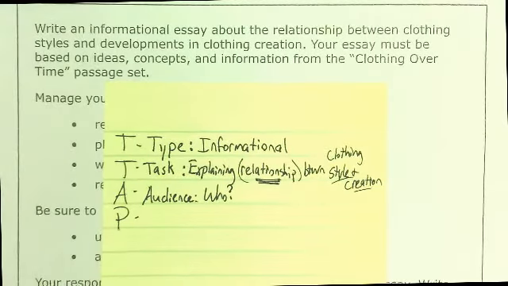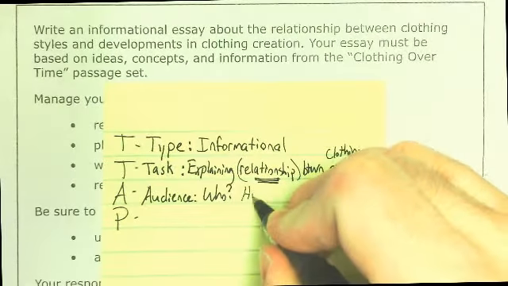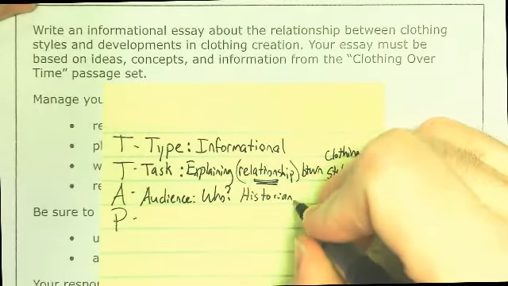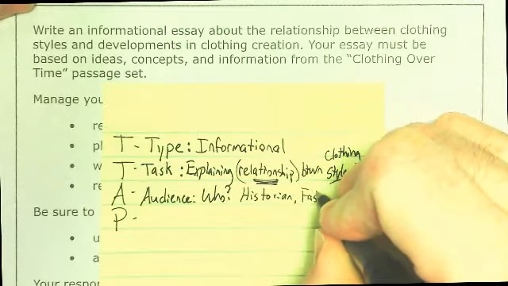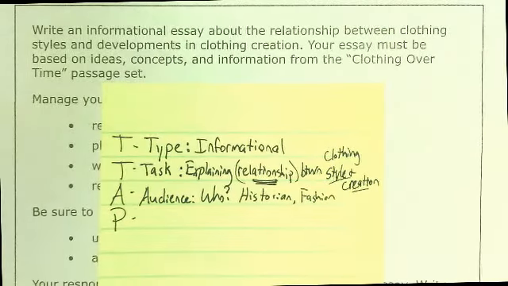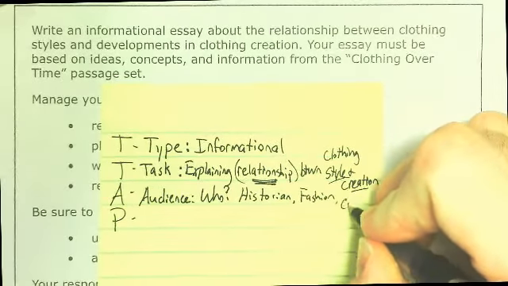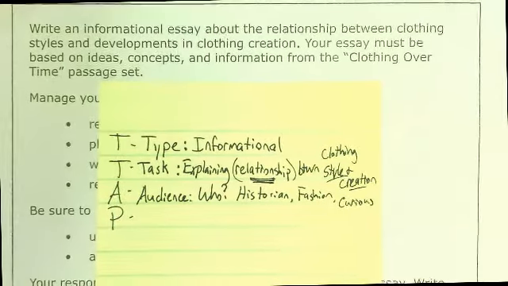There's like, Bob Johnson in Massachusetts. We don't know exactly who the guy is, but we know what type of person may read this. So if you're worried about developments in style and creation, you might be a historian, right? You might be a historian just looking at how these things impact each other. You may be a fashion person, like some of these people that we see in Hollywood on these shows that are into fashion. You may just be someone who is curious about how things work.